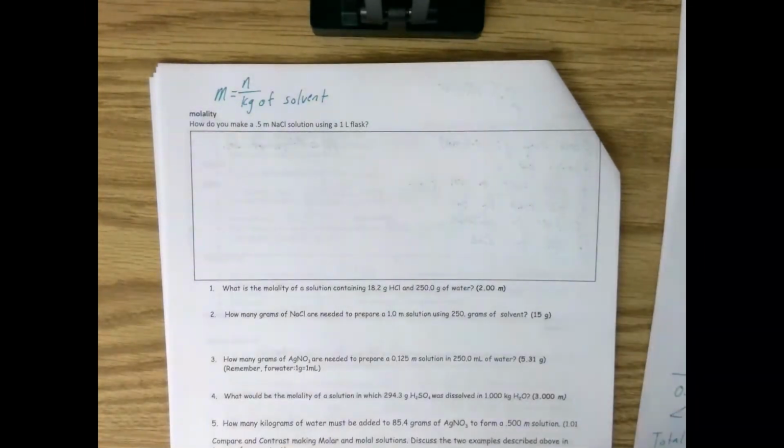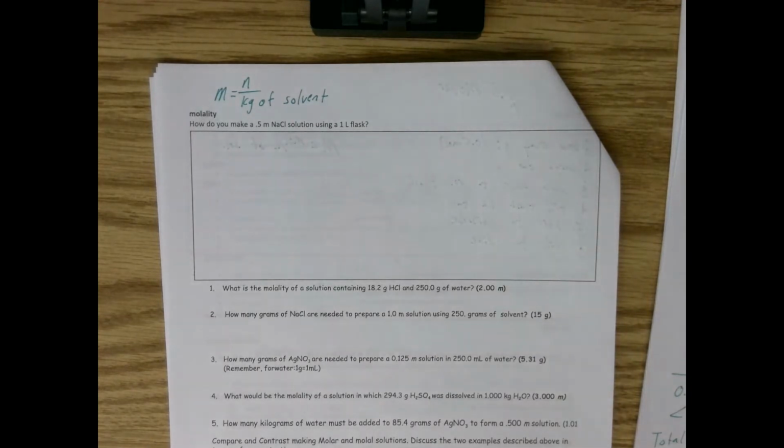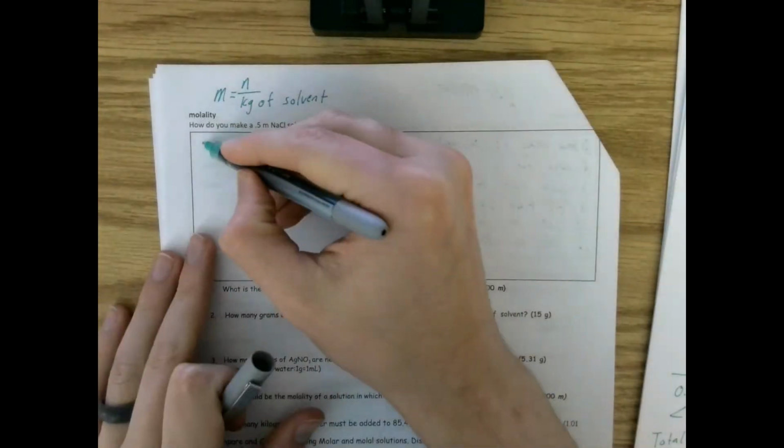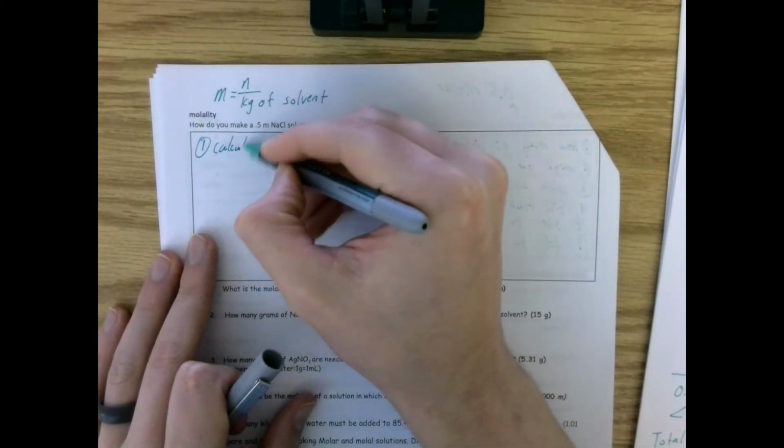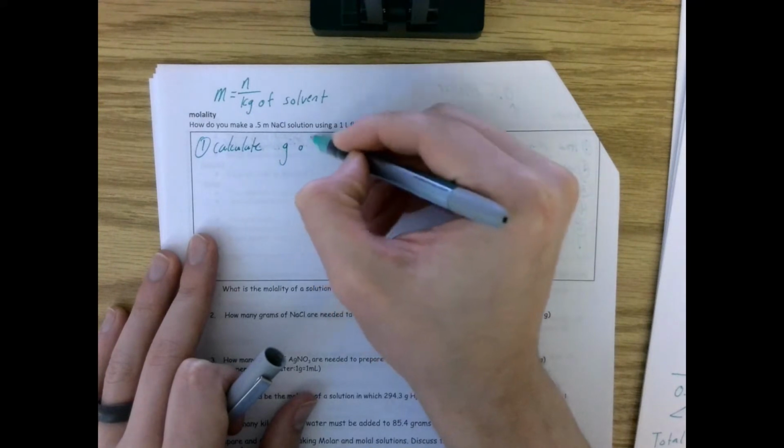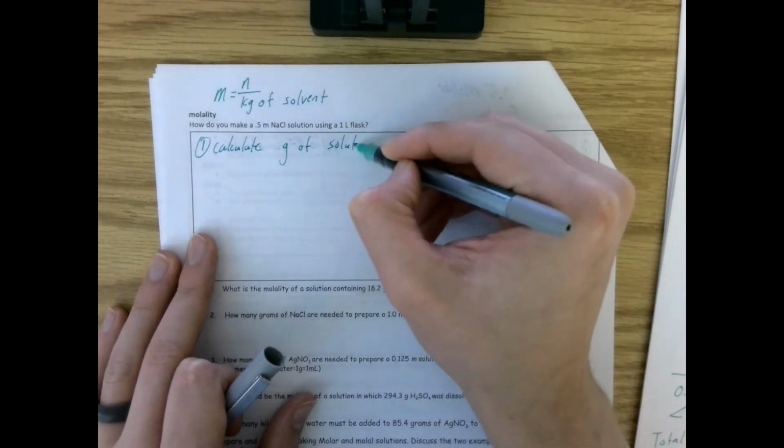So the exact same question as last time. How do you make a 0.5 molal, M-O-L-A-L, solution of sodium chloride in a 1 liter flask? Same question, different unit for concentration. Just like last time, the first step is figuring out how much solid I need. So step 1, calculate grams of solute needed.